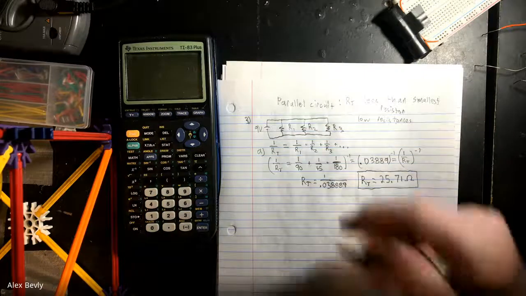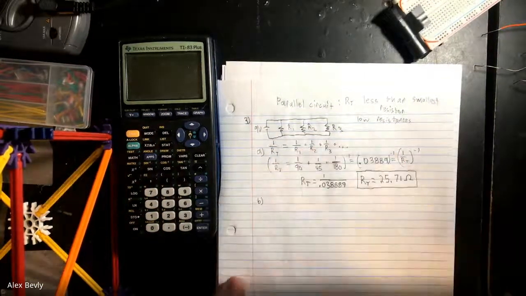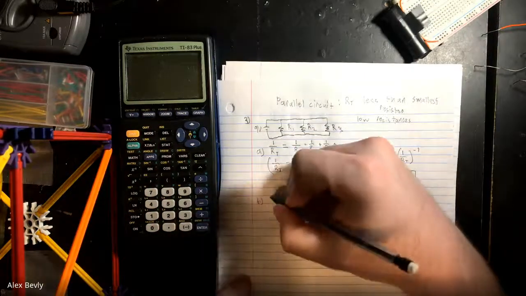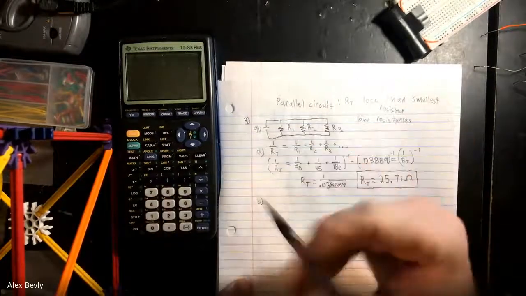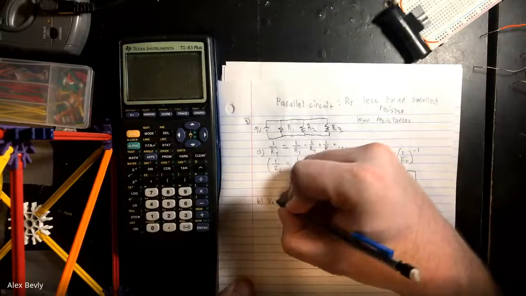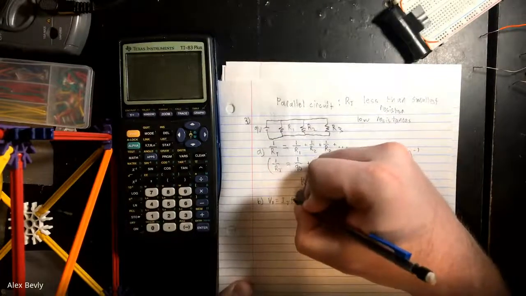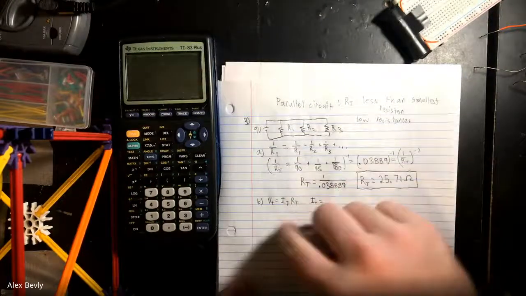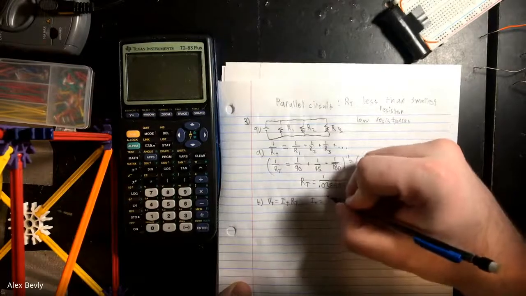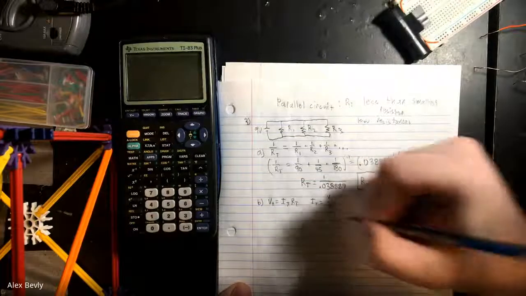All right, so B wants us to get the total current through the circuit. So that's just going back to Ohm's law. So total voltage equals total current times total resistance. Or total current is going to be total voltage divided by total resistance.